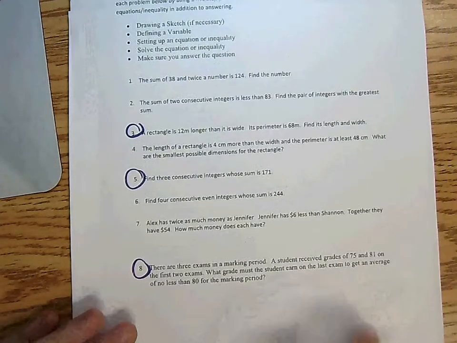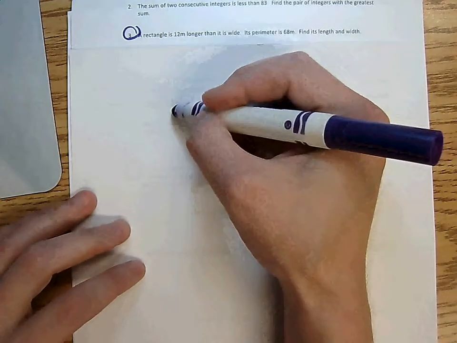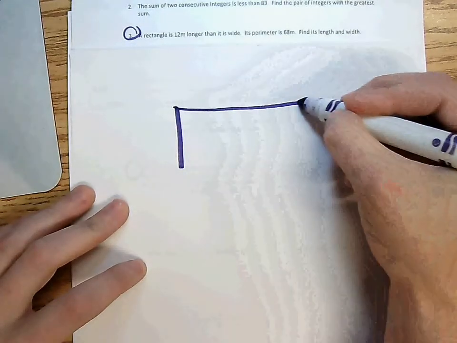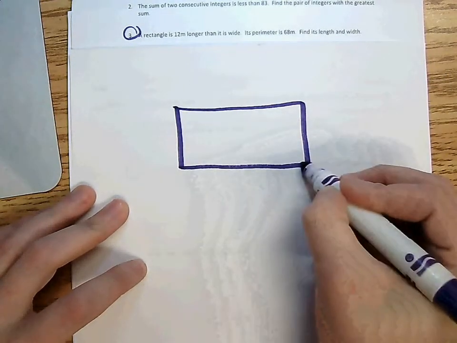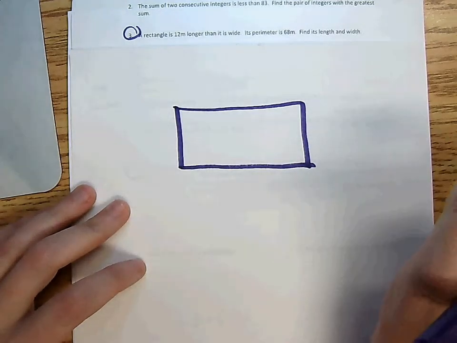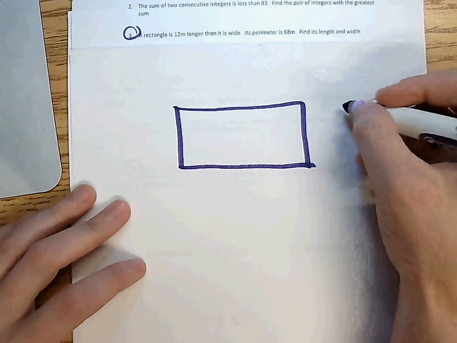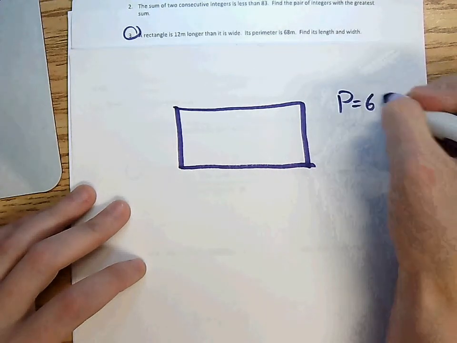So the problem says a rectangle is 12 meters longer than it is wide. Its perimeter is 68 meters. Find its length and width. I don't know about you, but once they start talking about shapes, I like a picture. So I'm going to draw a picture of my rectangle. It's not a pretty rectangle. It's got a weird corner. I have issues. All right, so I know that my perimeter, because they told me, is 68 meters.